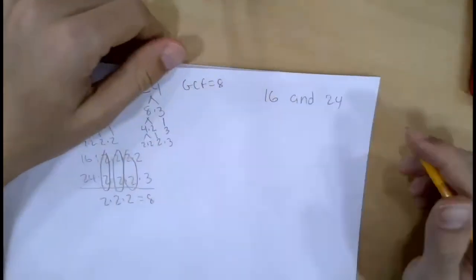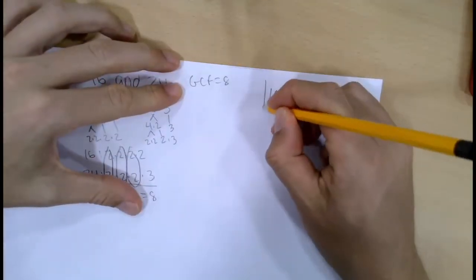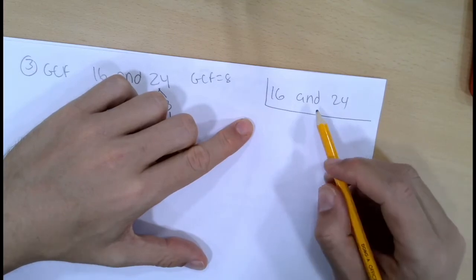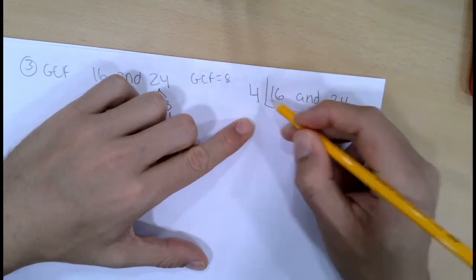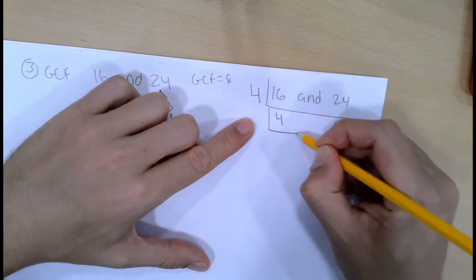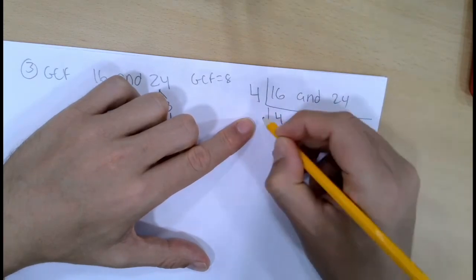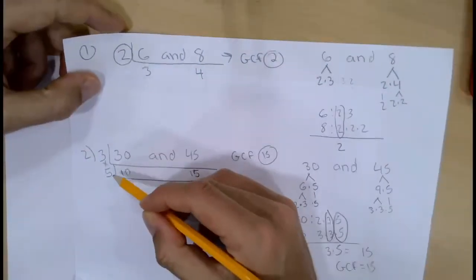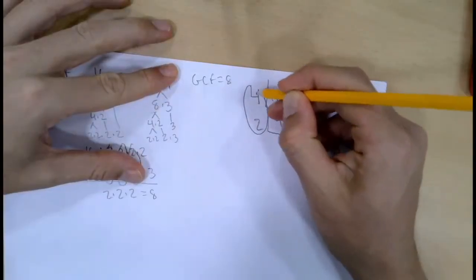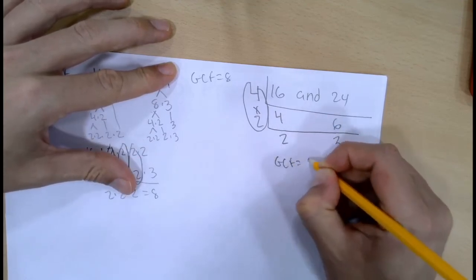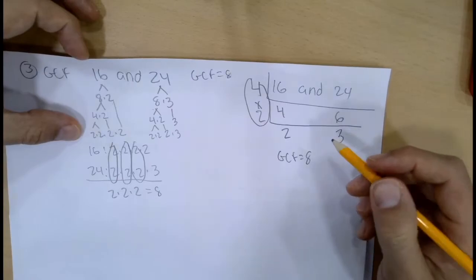Alright, that's one way. Another way to do this is to draw an L and think of a common factor of 16 and 24. Well, how about 4? 16 divided by 4 is 4, and 24 divided by 4 is 6. I can keep going, so I'll do that. Divide 4 and 6 by 2, we get 2. 6 divided by 2 is 3. Now, like the last question, I've got numbers on the side, so I'll have to multiply these 2 numbers here. And 4 times 2 is 8. So my greatest common factor of 16 and 24 is also 8.